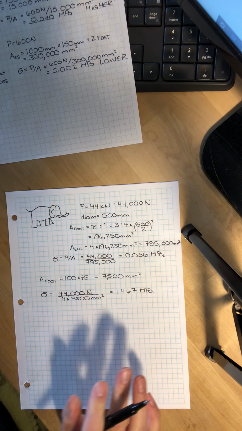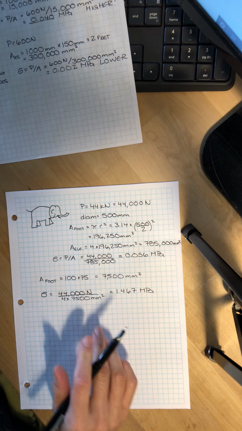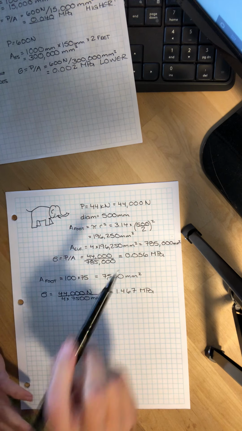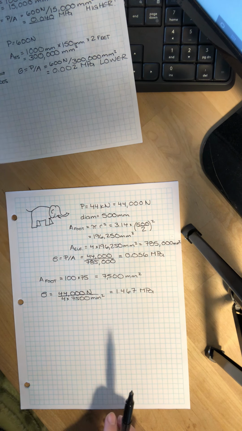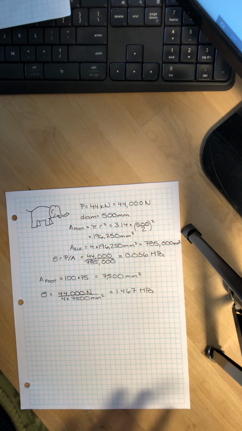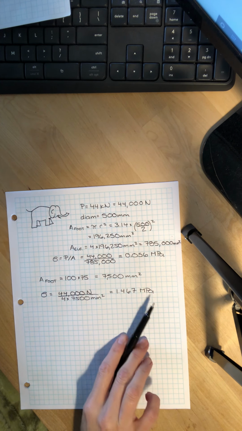Okay, so the elephant in heels creates a much bigger stress than Shannon in heels, which makes me feel a whole lot better. He's ruined my shoes, but whatever, the elephant can have them.